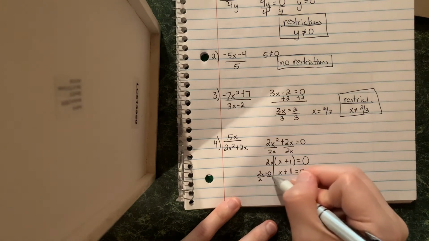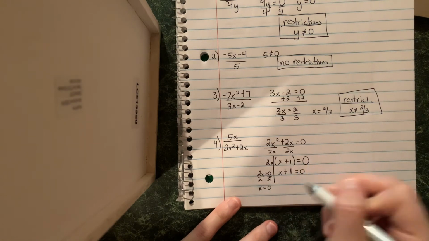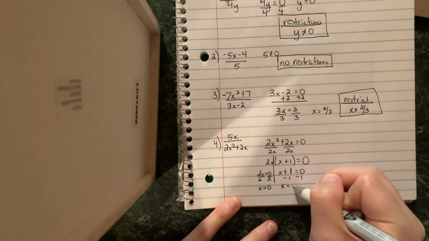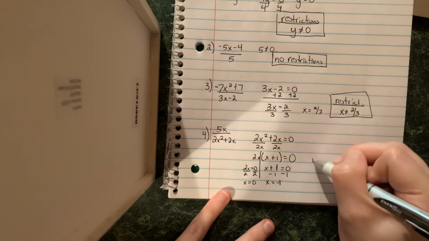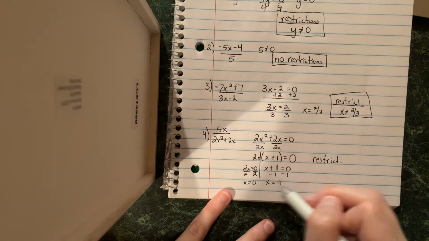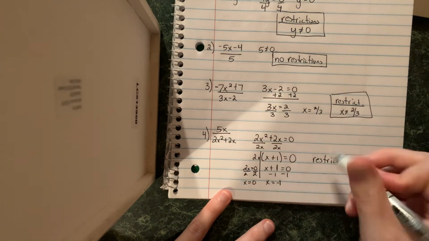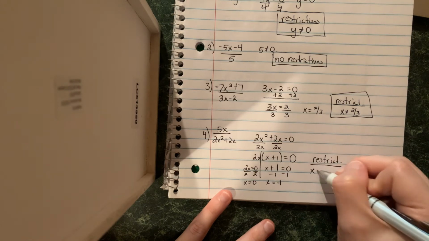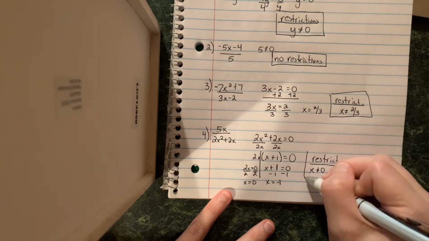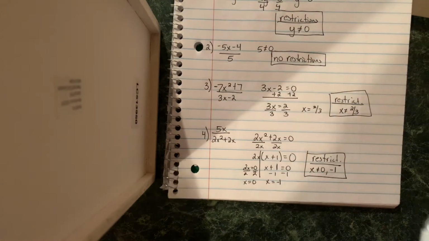So here we divide by 2, x is 0. Here we're going to subtract 1, x is going to be negative 1, meaning the restrictions. So what's going to make this 0? If we plug in these two numbers, that would make the denominator 0. So that means we cannot use x equal to 0 or negative 1. Either one of those would make that 0. Both of those would be our restrictions.